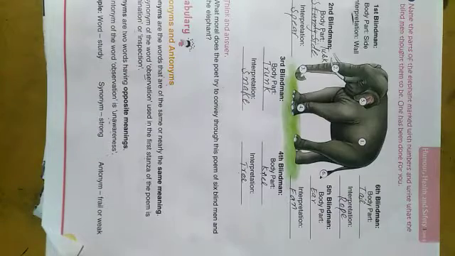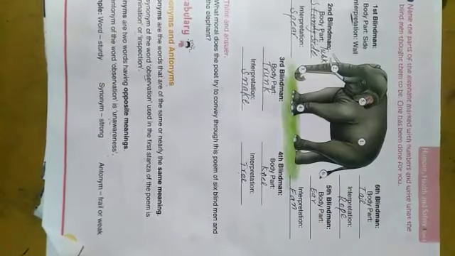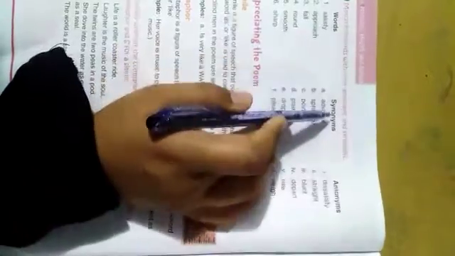Now open page number 34. We will read some more about synonyms and antonyms. Page number 34. Match the words with their antonyms and synonyms. Words are given. You will match them with synonyms and antonyms. You can use a little dictionary to solve these questions. Okay, now appreciating the poem. We have some more things for learning.